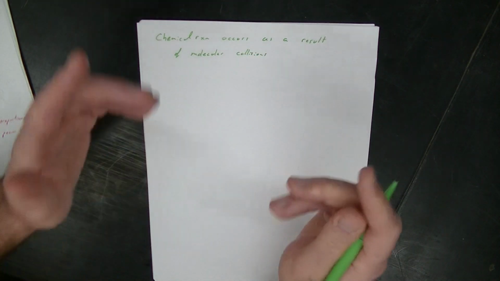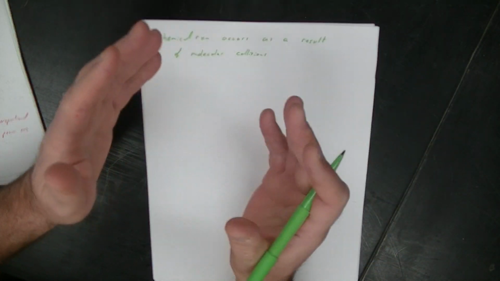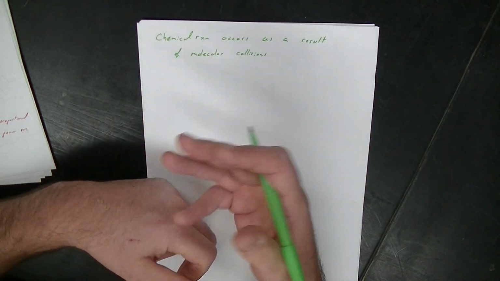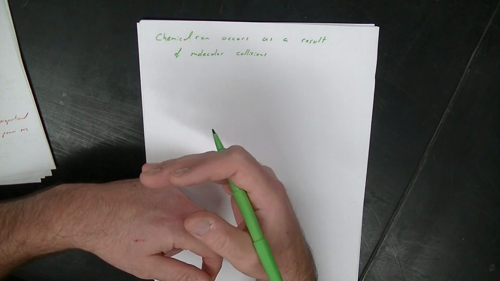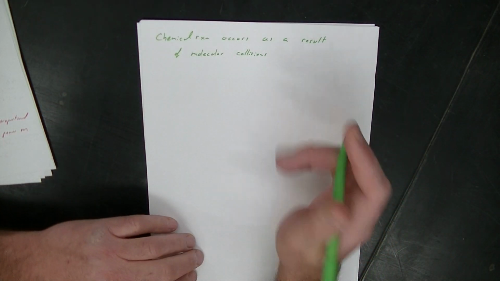So we know that for a reaction to happen, we got to have two things that collide, and when they collide, they have the chance of reacting. It doesn't mean they're going to, all right? But it really has got to do with those number of collisions.